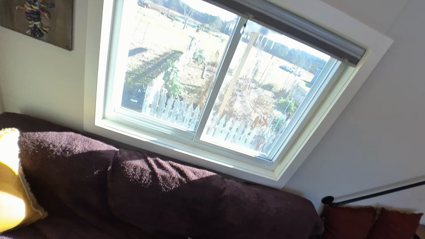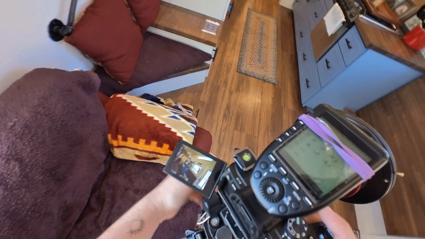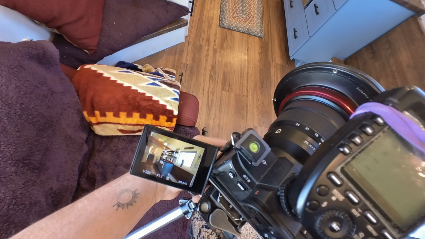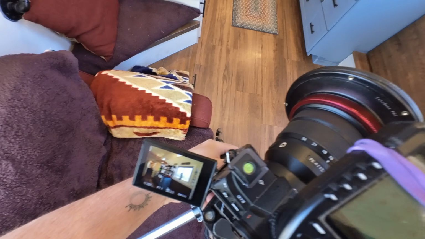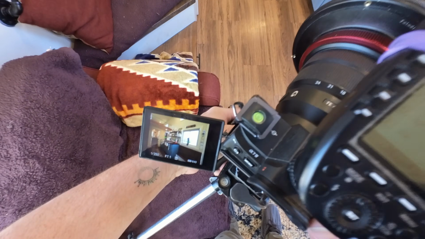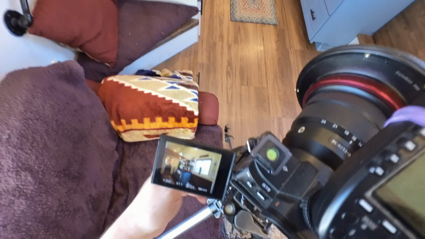And I'm going to have to take off this jacket because, whew, I am dying in here. All right, there we go. Now what I want to do is try and highlight just this kitchen part first. Like that.